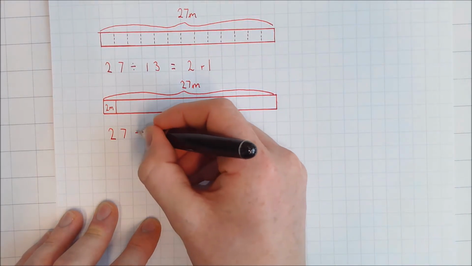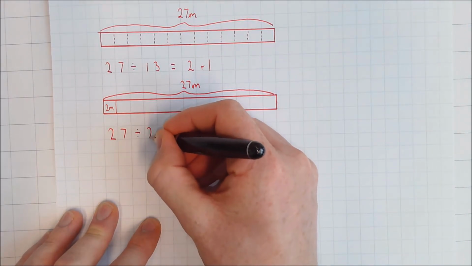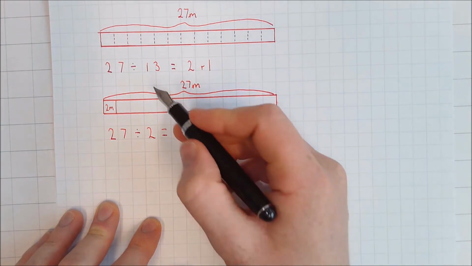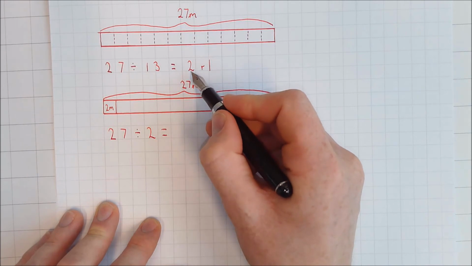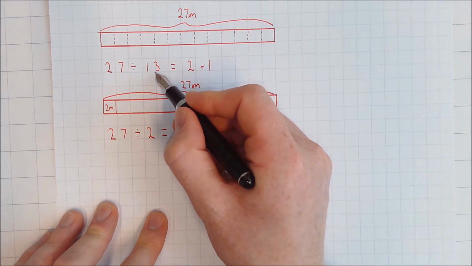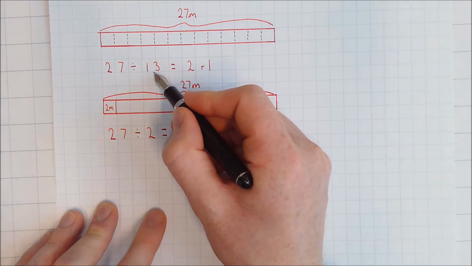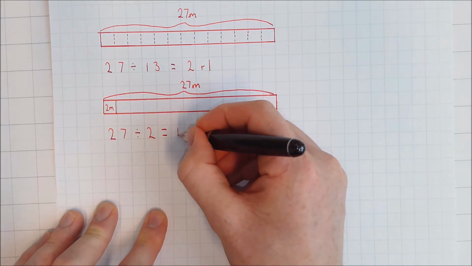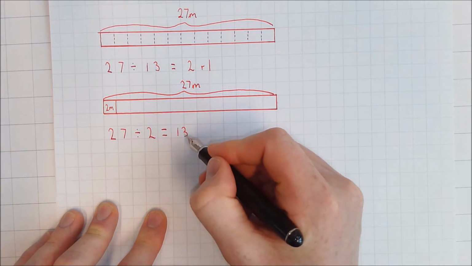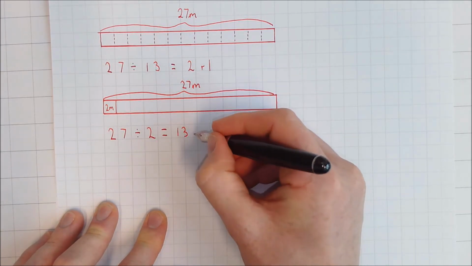So our divisor is now 2. Well, we know that if we've moved a quotient to the position of the divisor in this calculation, then we can move the divisor to the quotient position in this one. So we know that 27 divided by 2 is 13, and our remainder has to have remained the same.